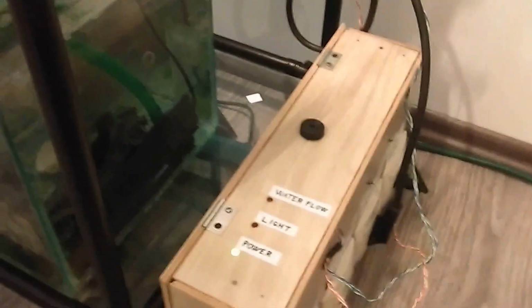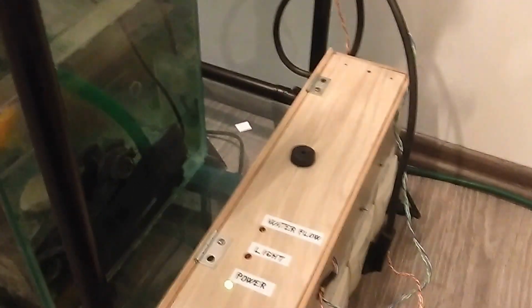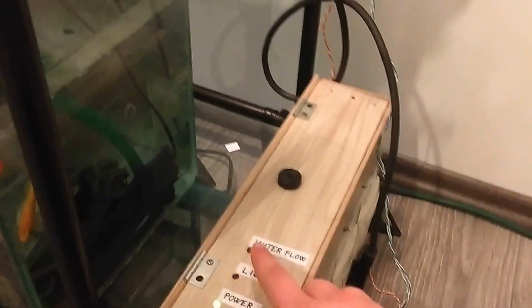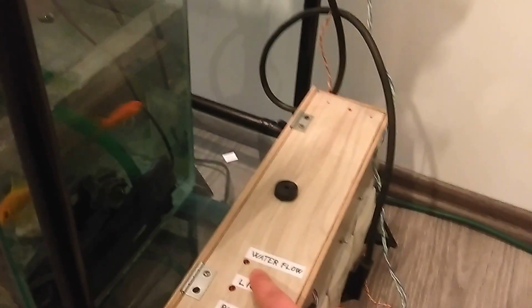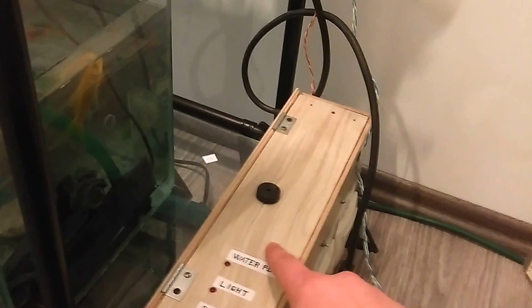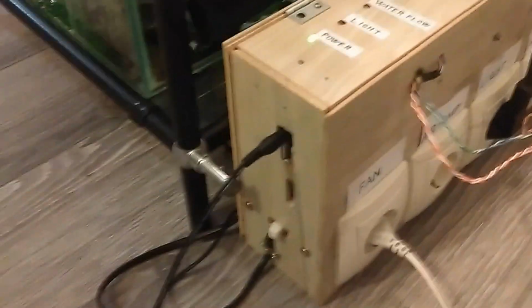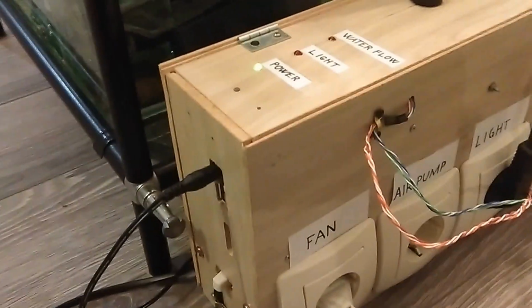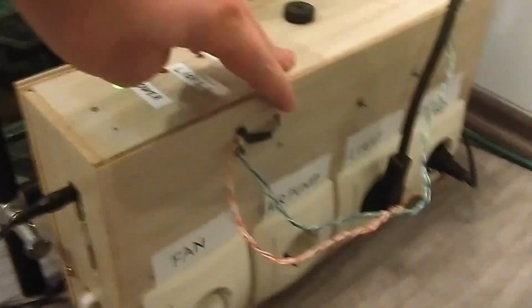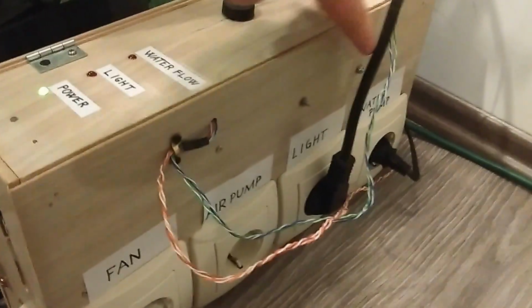So here we have some indicators for power. When something is wrong with the lights, this indicator lights up, and when something is wrong with the water flow, this indicator lights up. We have a piezo buzzer that sounds the alarm. We have AC sockets for devices that we connect to it, like a fan for cooling the system, an air pump for water aeration, lights, and water pump.